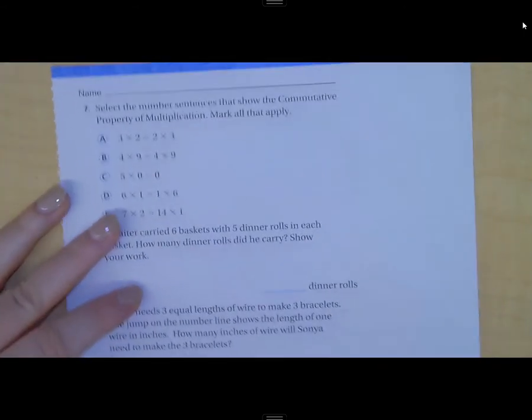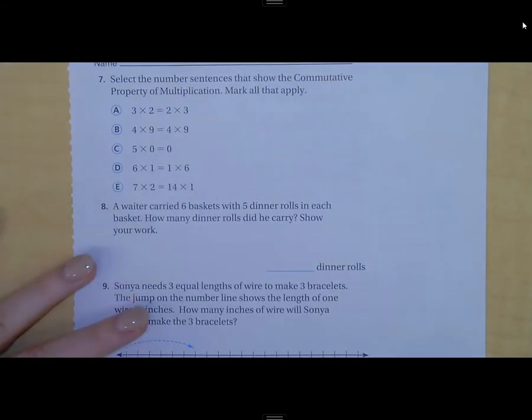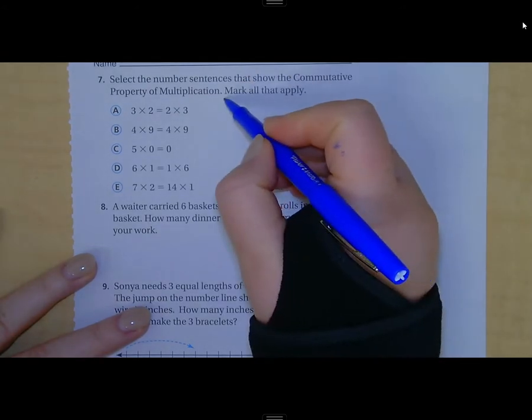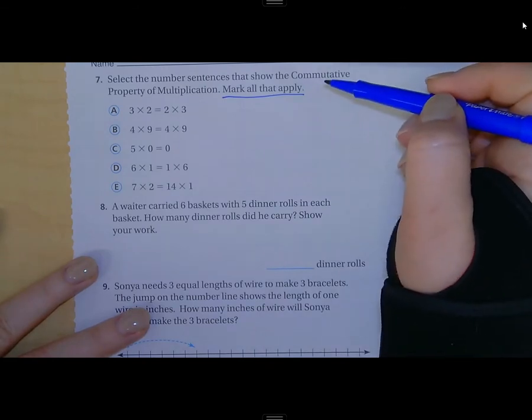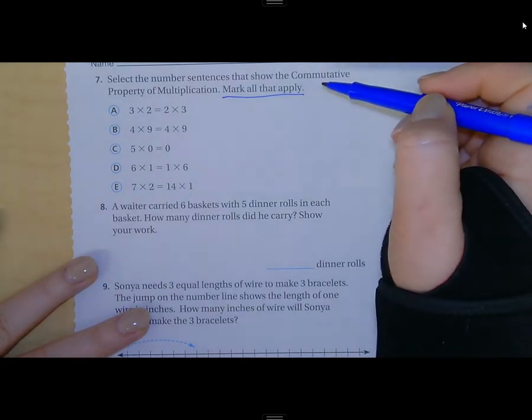Okay. Grab your next page, page 185. Here we go. Select the number sentences that show the commutative property of addition. Mark all that apply. Every time you see mark all that apply, that means there could be more than one answer.